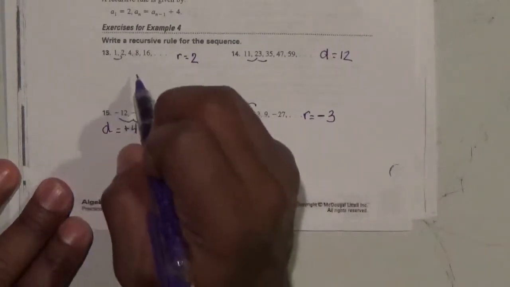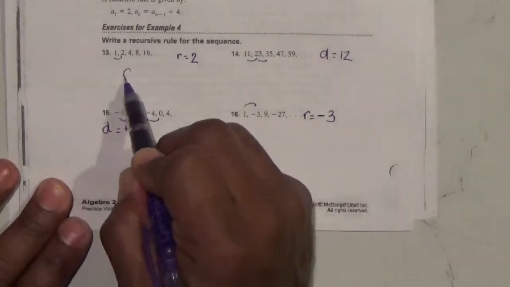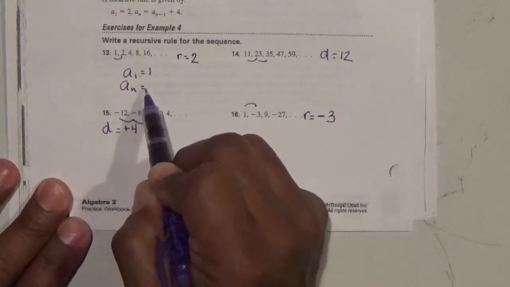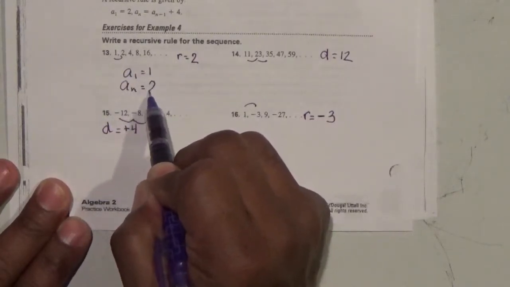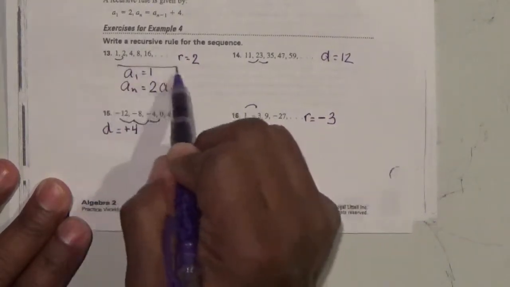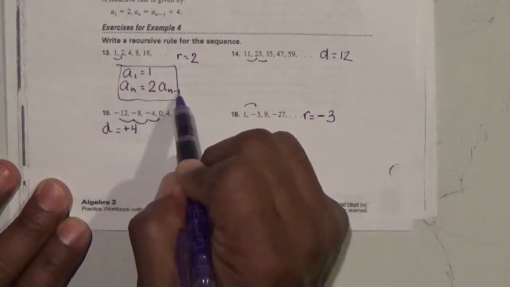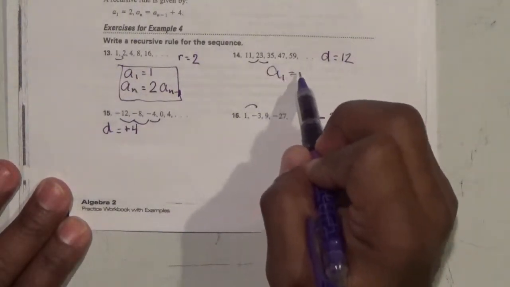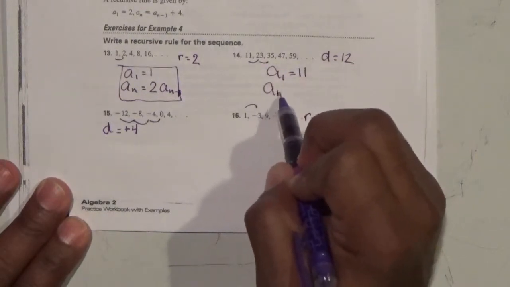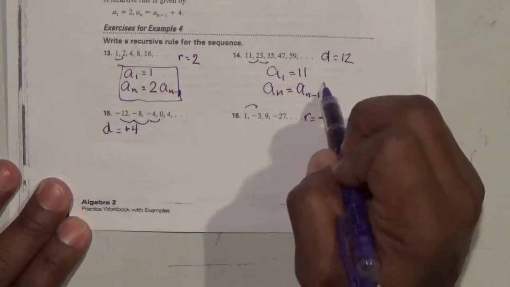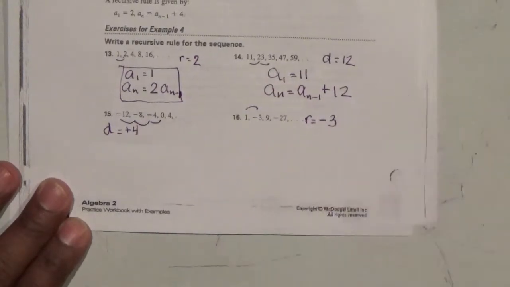From here, let's write our rule. Go back to number 13. A1 is equal to 1, and A sub n is equal to, well, it's r, so we're going to multiply, right? 2 times A sub n minus 1. Next one, A1 is equal to 11, and A sub n is equal to A sub n minus 1 plus 12.